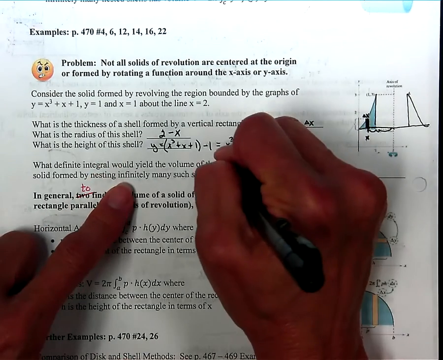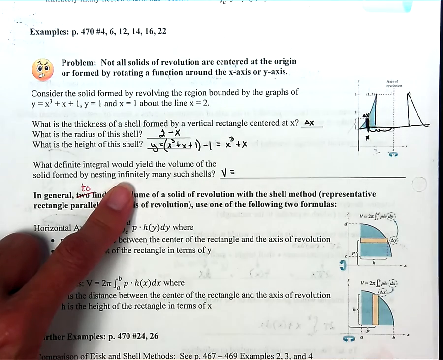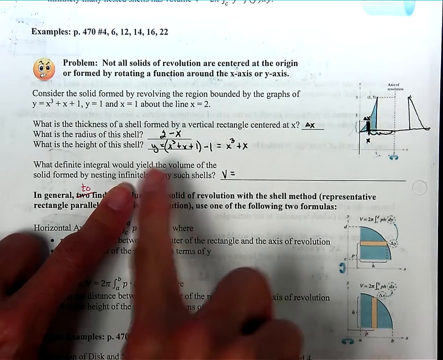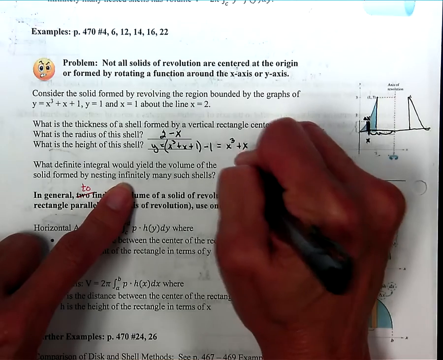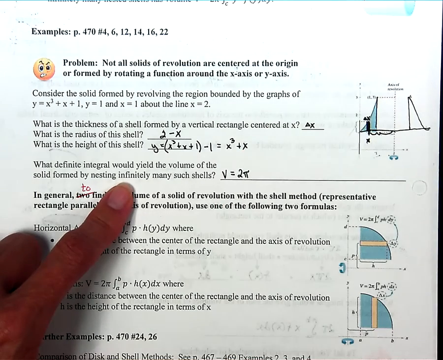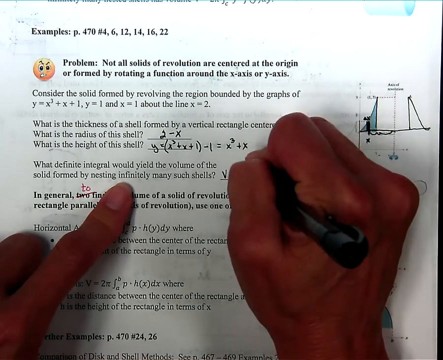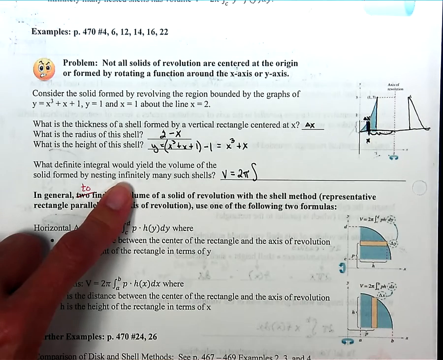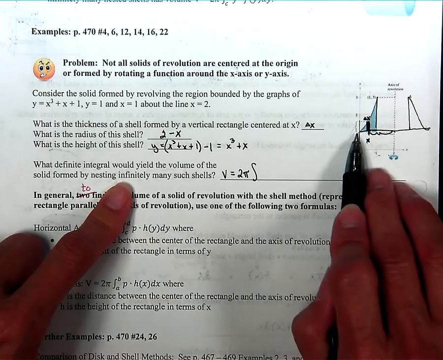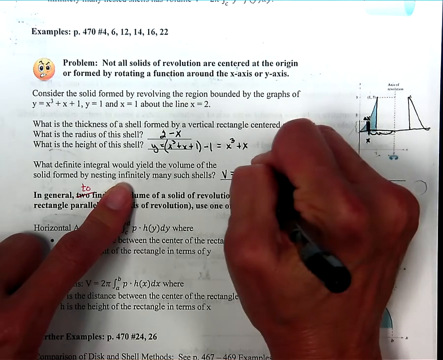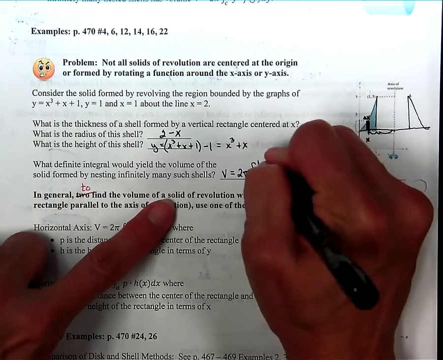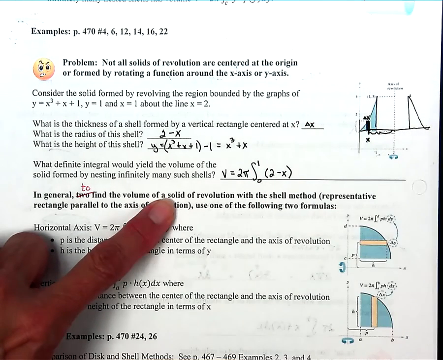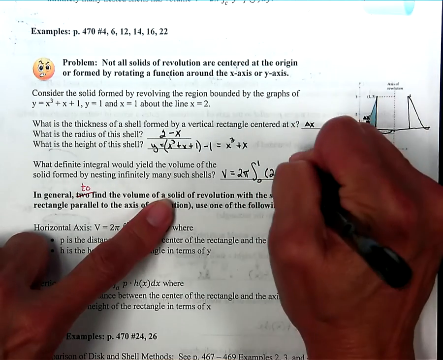So what definite integral would give me the volume of infinitely many such shells added up? The volume would start with what? 2 pi times what? It's where my x's are sliding from 0 to 1. Good. The radius, 2 minus x. Yep.